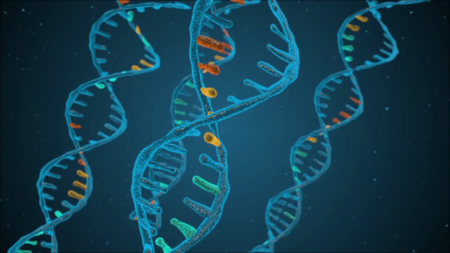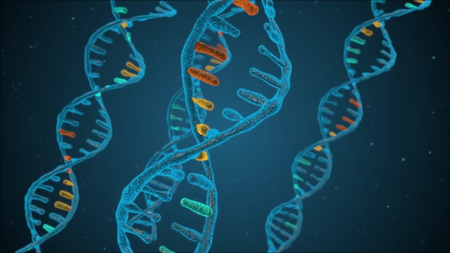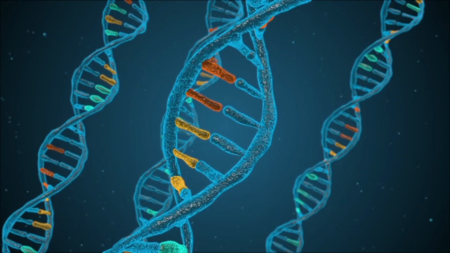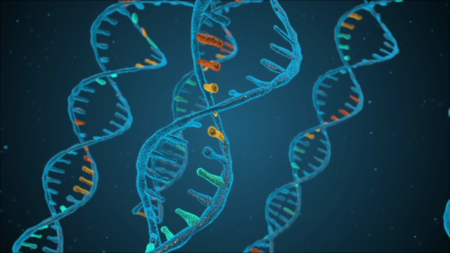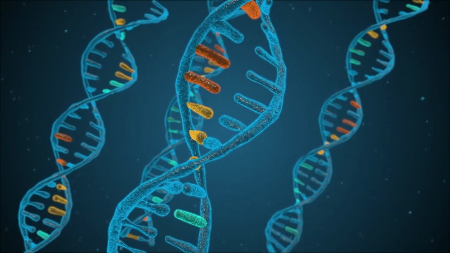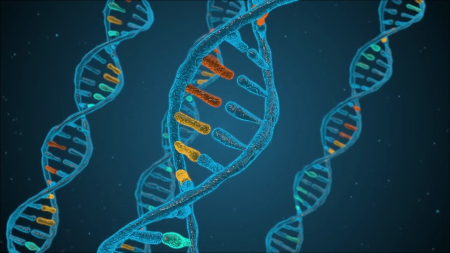Genetic code: the sequence of nucleotides in DNA forms the genetic code, which determines the unique characteristics and traits of an organism. The order of the bases along the DNA molecule encodes the instructions for building proteins, the essential molecules responsible for the structure and function of cells.